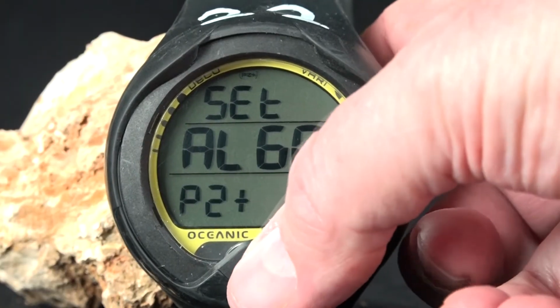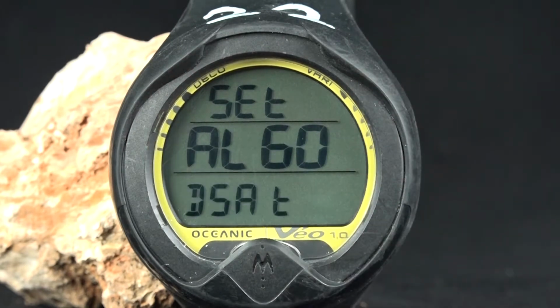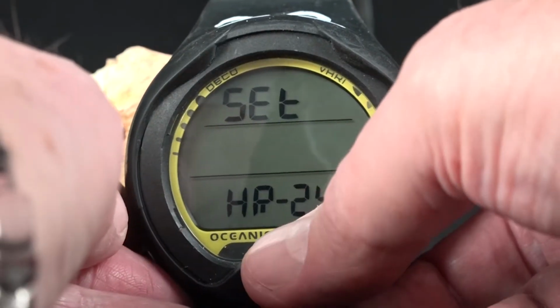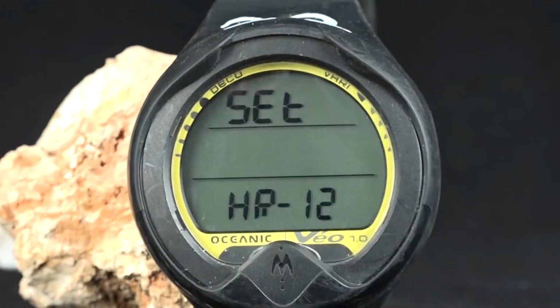We'll go back to the DSAT, and again, I'll press and hold it. Here you can do a 12 or 24-hour clock setting. We're going to leave it on the 12-hour. Press and hold.